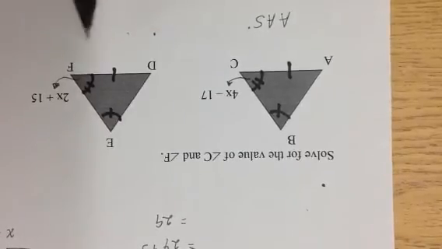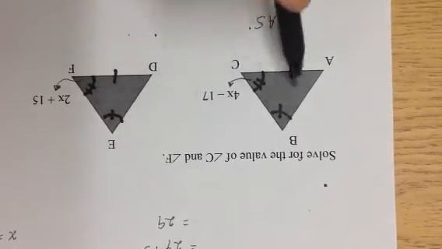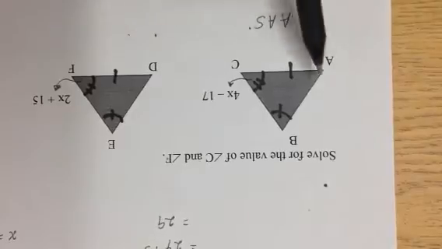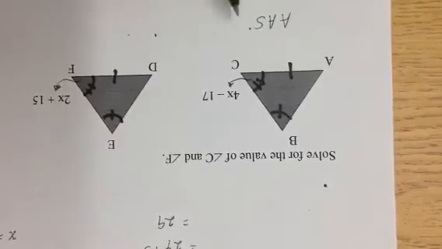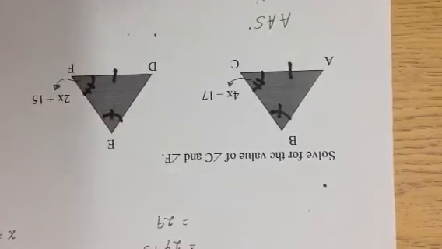That means that all the corresponding angles are going to be the same, and all the corresponding sides are going to be the same. So I have angle C is congruent to angle F, which means the measure of angle C equals the measure of angle F.